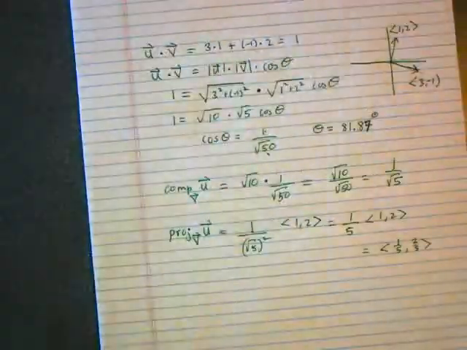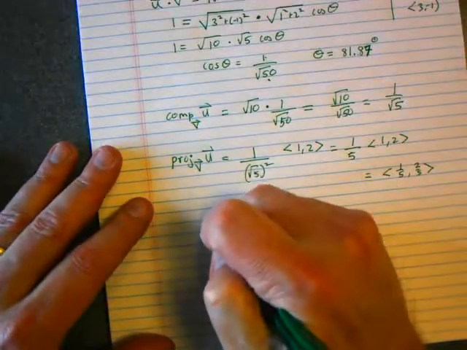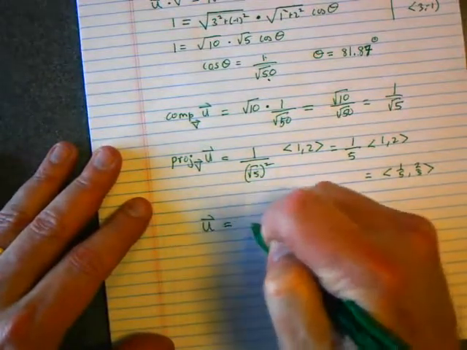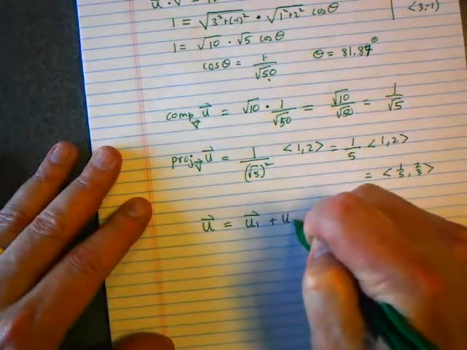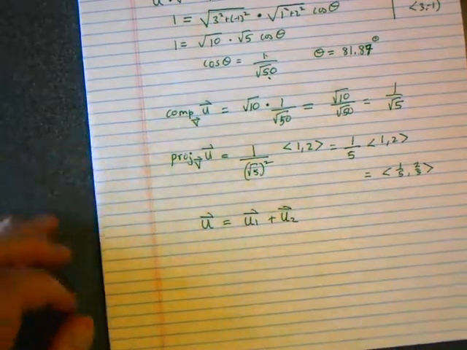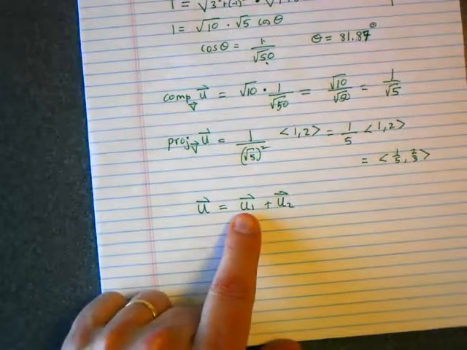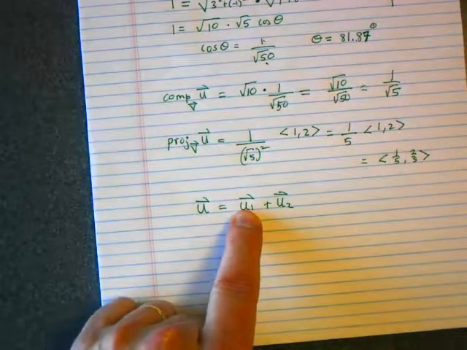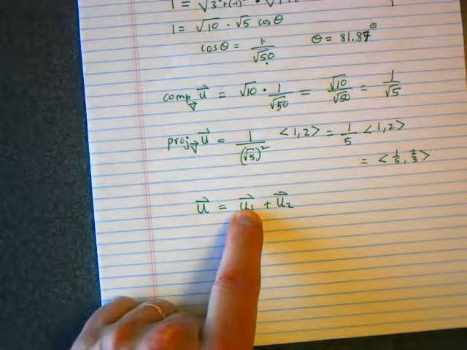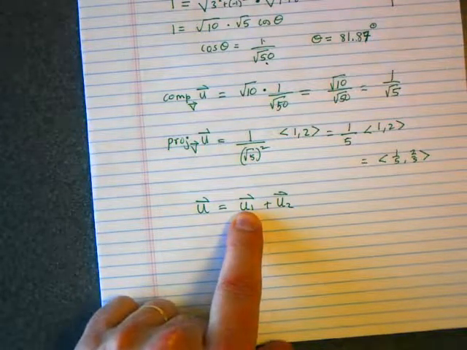What it wants us to do is take vector u and write it as two vectors, u1 and u2. u1 has to be a vector that's parallel to vector v. We already have that vector.